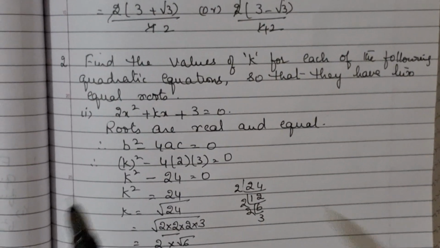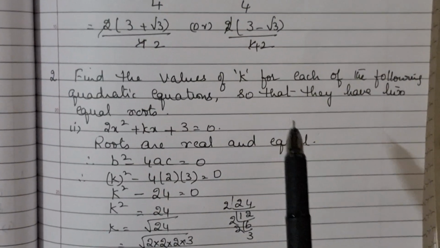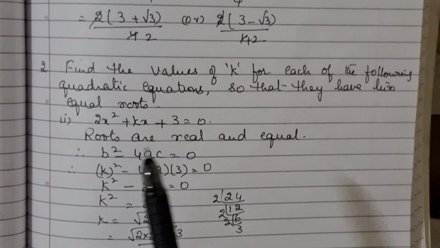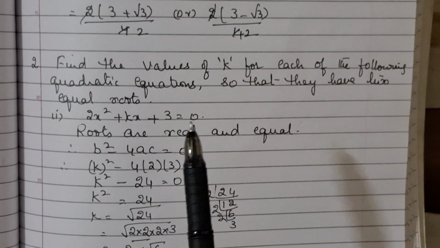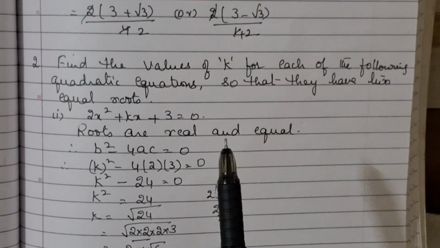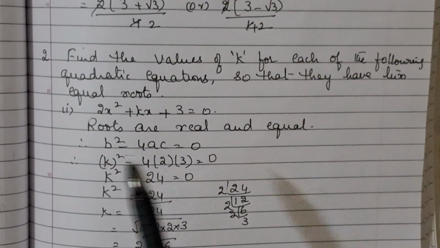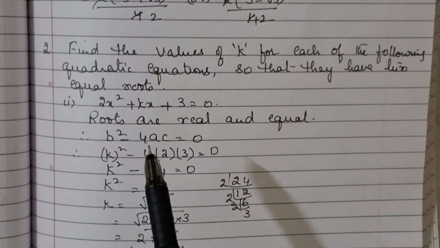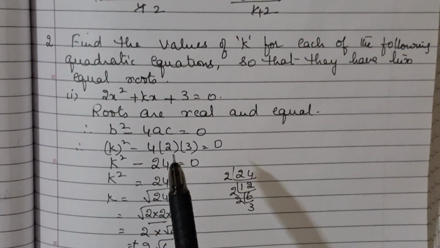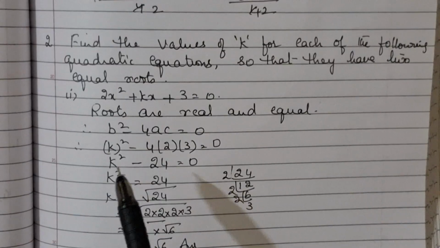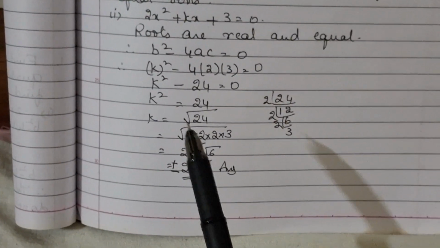Now second problem. Find the values of k for each of the following quadratic equations so that they have two equal roots. Two equal roots means what? The first bit: 2x² + kx + 3 = 0. Roots are real and equal because equal roots are there. That means b² − 4ac is equal to 0. b is k. So k² − 4 into a is 2 into c 3 is equal to 0. k² − 4 into 6, that is k² − 24 = 0. k² is 24. k is √24.